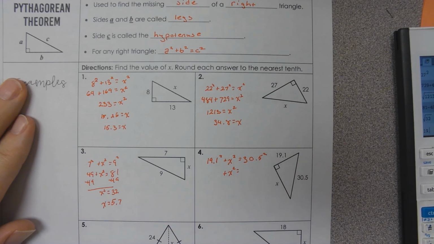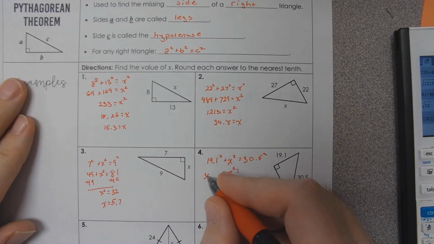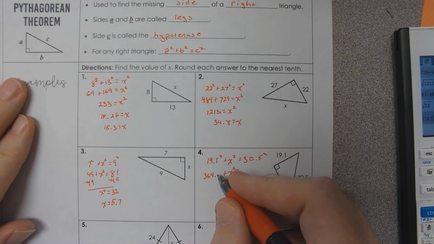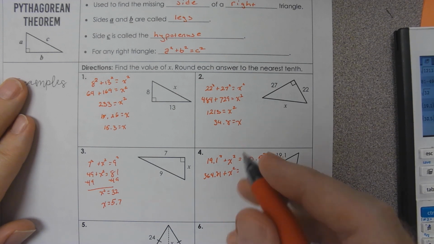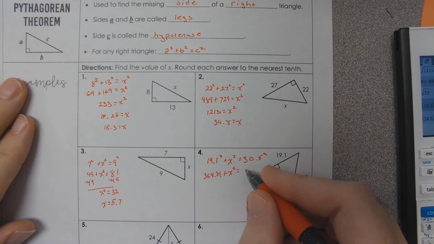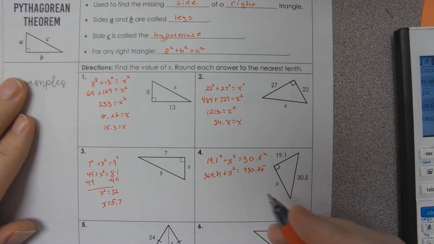So 19.1 squared is 364.81. And 30.5 squared is 930.25.